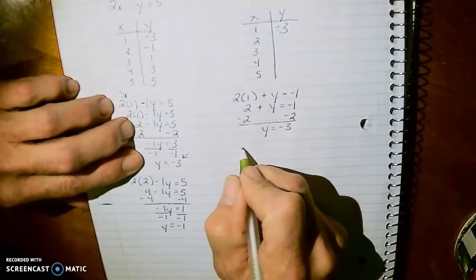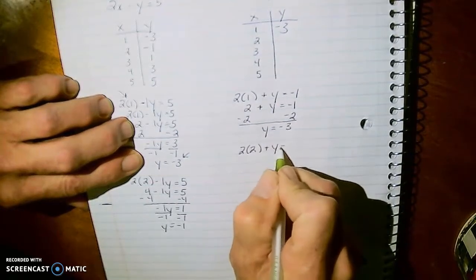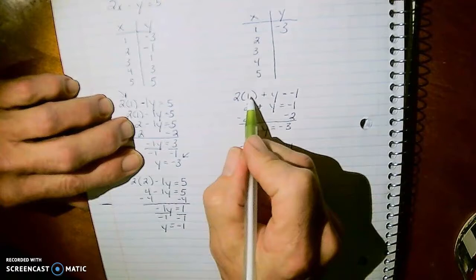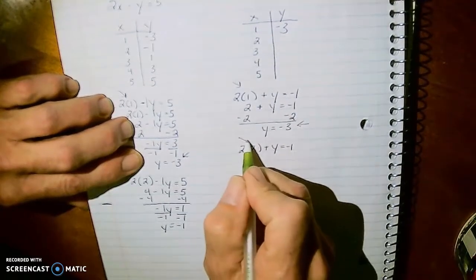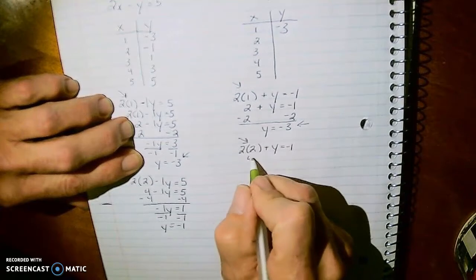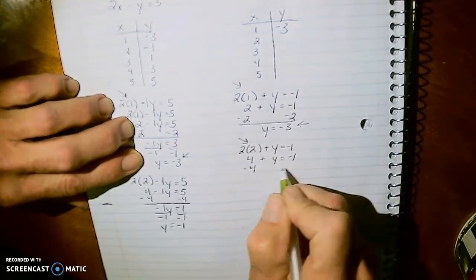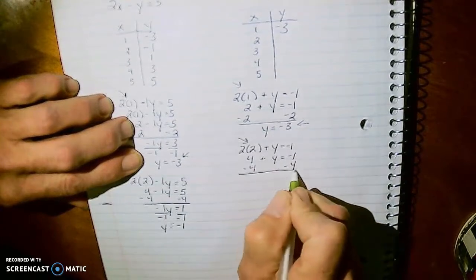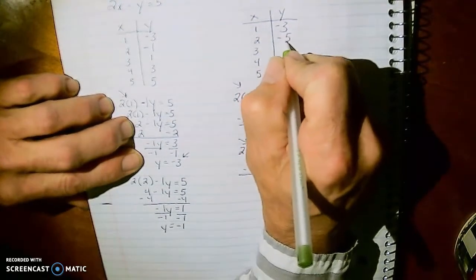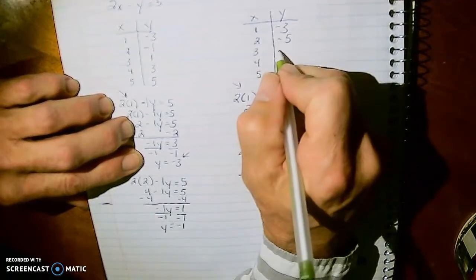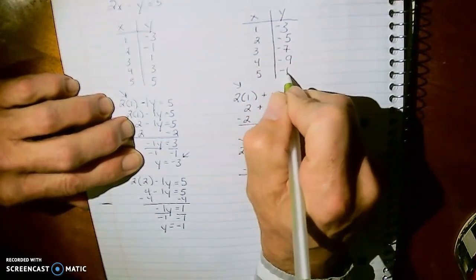I'll do the same thing here. 2 times 2 plus y equals negative 1. Now I put in 1 and got out negative 3. I'm going to put in 2. 4 plus 1y equals negative 1. Subtract 4 from both sides. I'll get y equals negative 5. And I could continue this table, and I'll get negative 7, negative 9, negative 11.